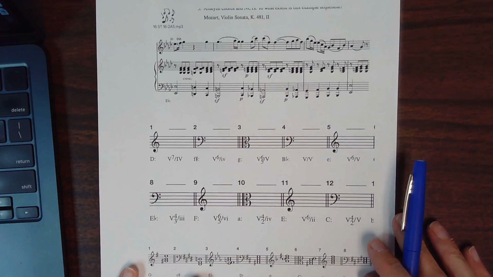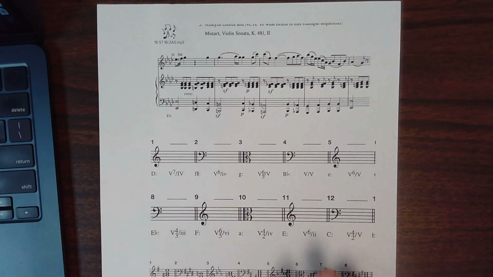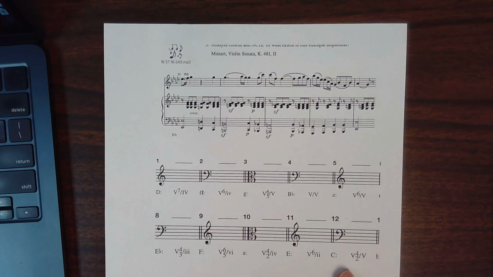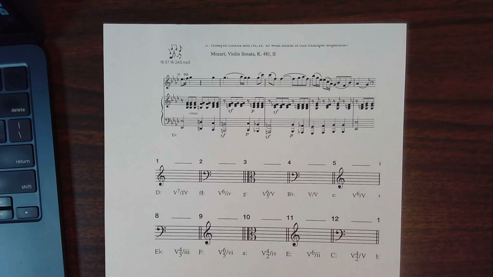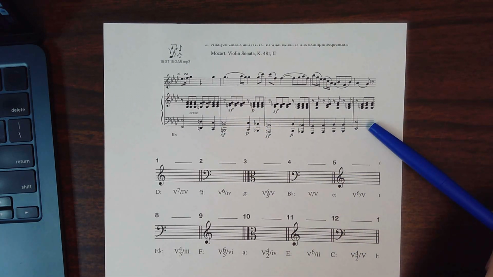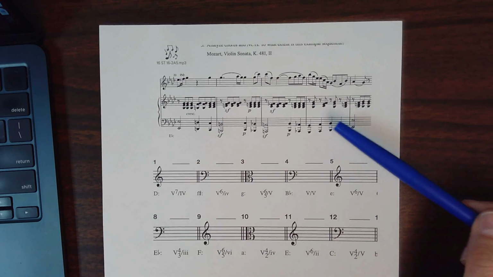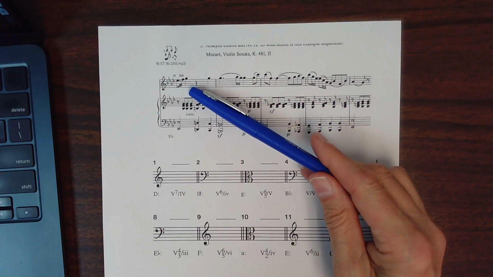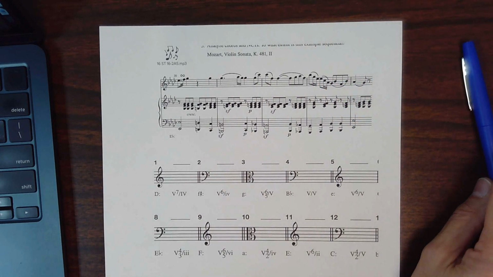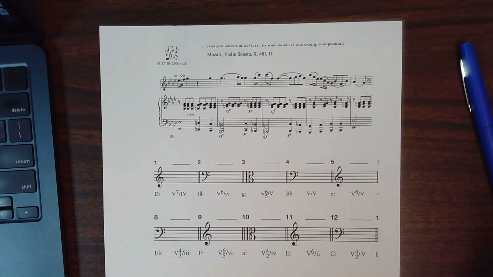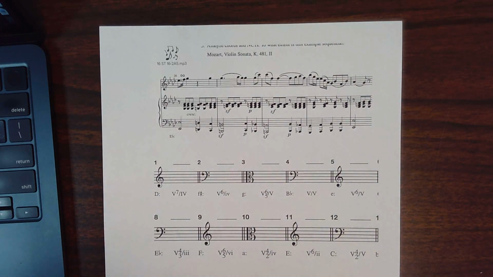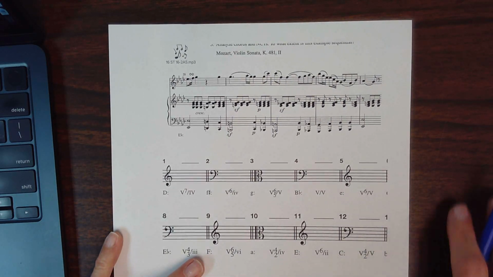All right, so let's take a look at this piece of music right here. This is a few measures from a Mozart violin sonata. The piano part here lays out chords pretty clearly. We can, I think, mostly focus on the piano part, although I'll want to look to the violin part just in case there's a question if something has a seventh on it, just to clarify if something is potentially ambiguous.